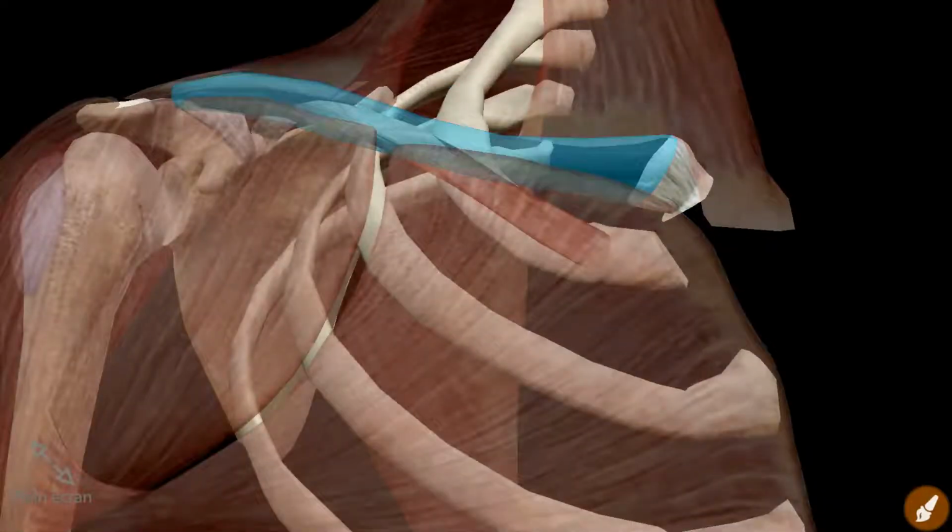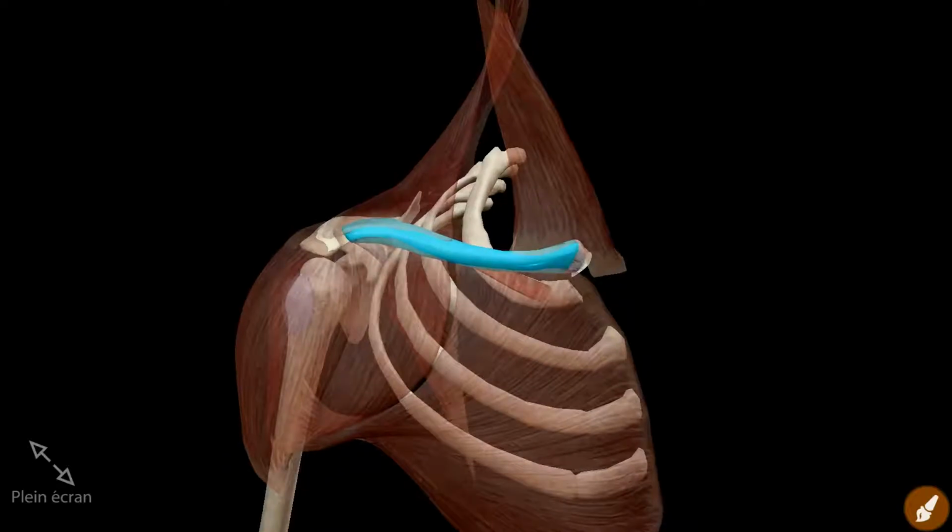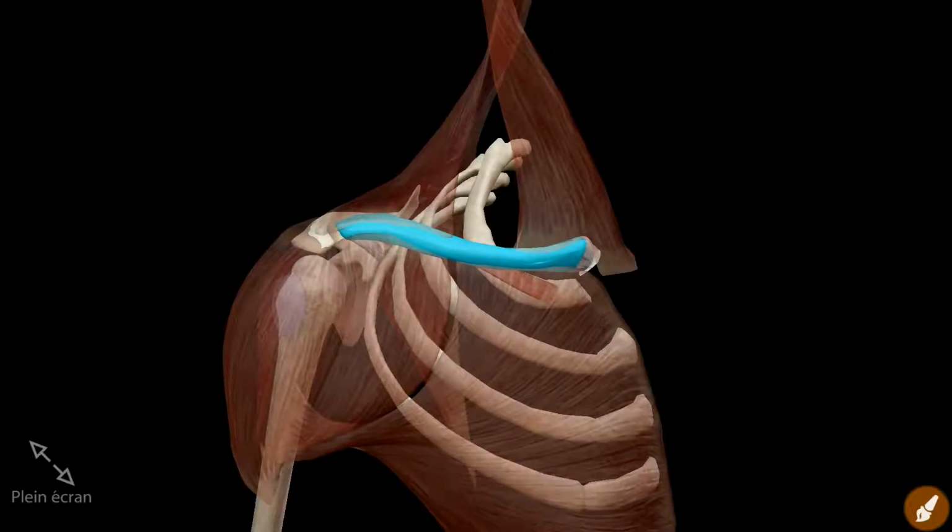Let's start with the superior surface. The superior surface of the clavicle is subcutaneous and bears less relief than the inferior surface.